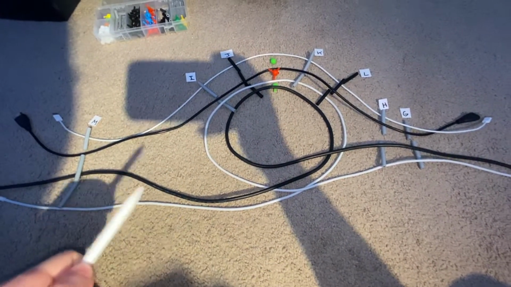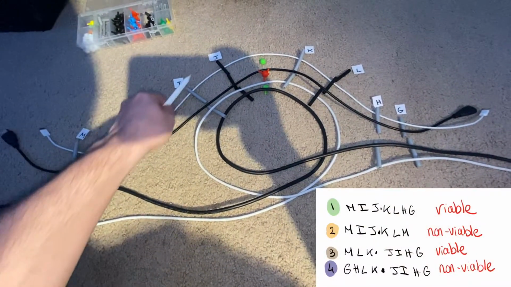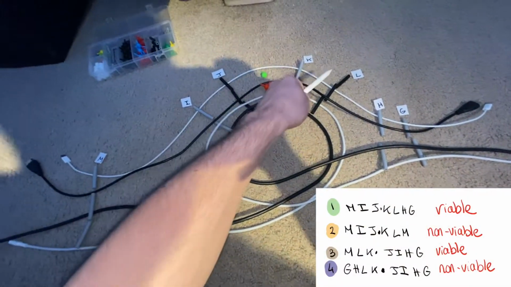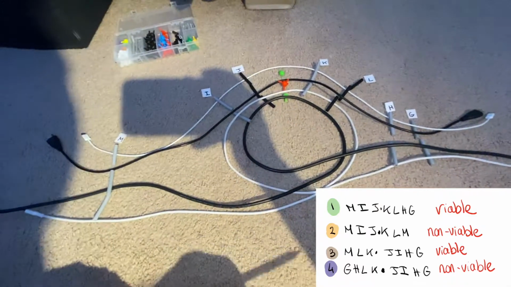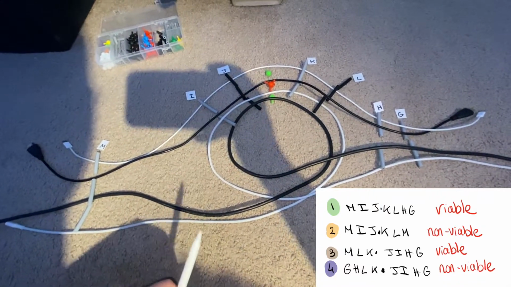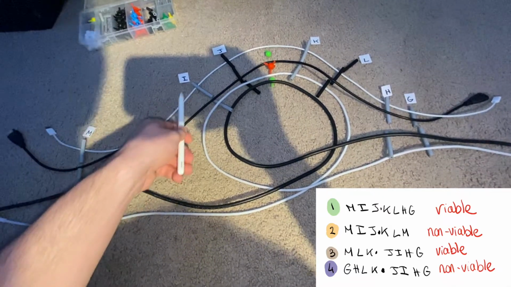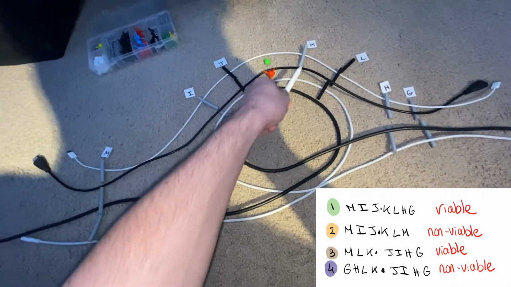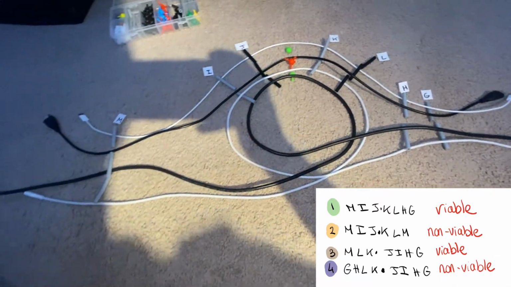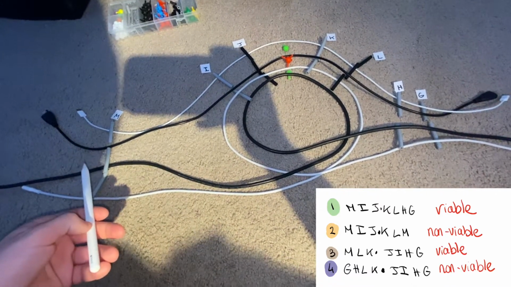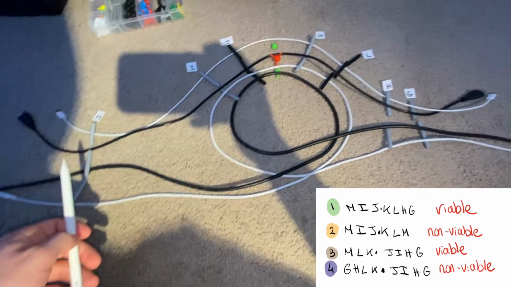So the first strand that we have is MIJ centromere KLHG, which is a viable one. The second one is MIJ crossover centromere KLM. So we have two copies of the M gene, so it will not be viable.